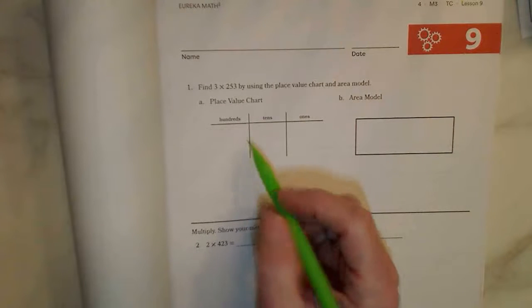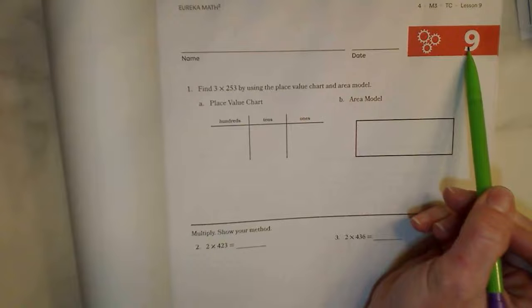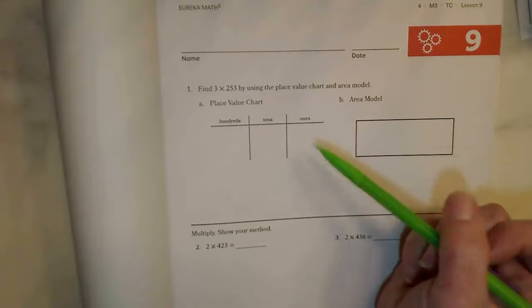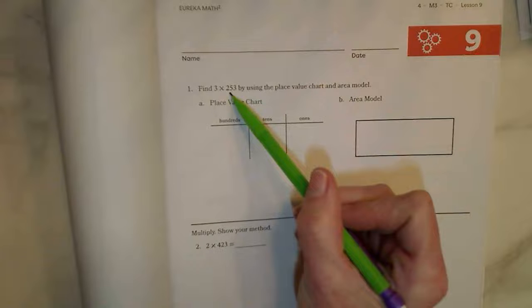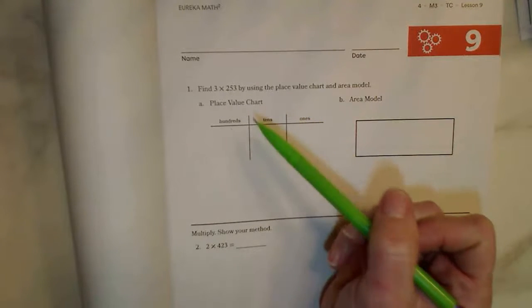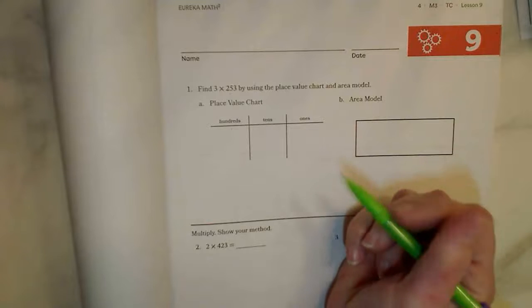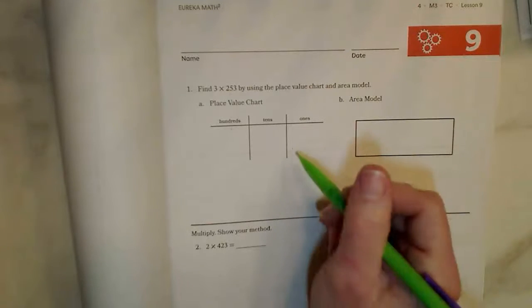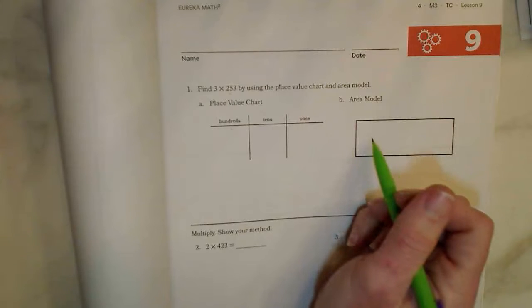All right, guys, you need to get your workbook out. We're going to be doing lesson 9 today and lesson 10. Today, our goal, our target is to multiply a 1-digit number times a 3-digit number in the hundreds place. And also, we're going to move to lesson 10 and multiply a 1-digit number times a 4-digit number in the thousands place. So we're going to be using our place value chart, looking at the difference between it and our area model.